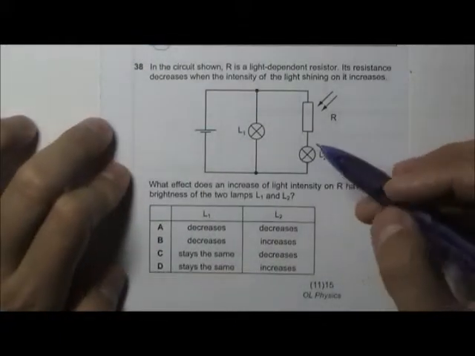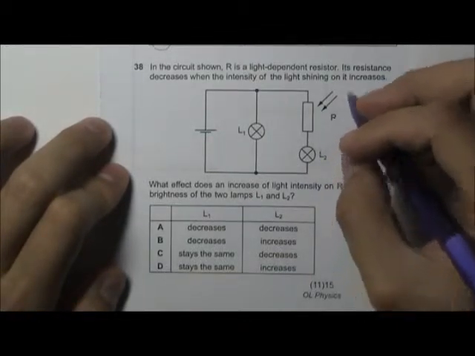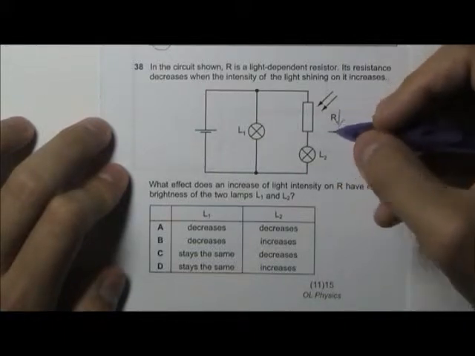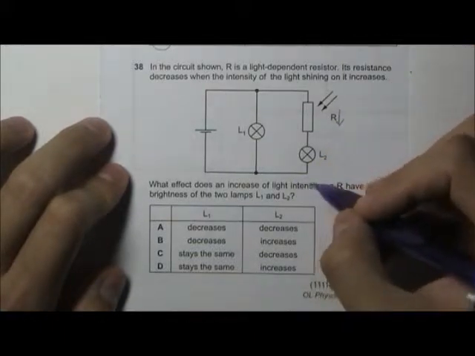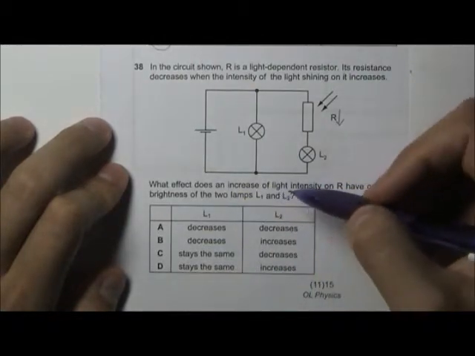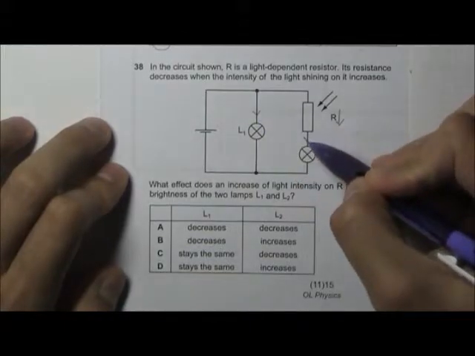Okay, as the light intensity increases, the resistance of this light dependent resistor is going to decrease. Okay, and to check the brightness of the two lamps L1 and L2, we need to look at the current that is flowing through the two lamps.